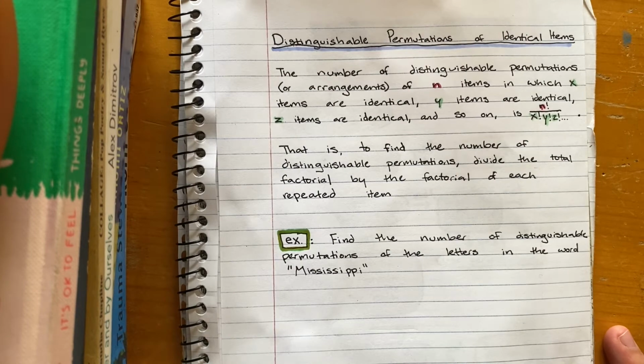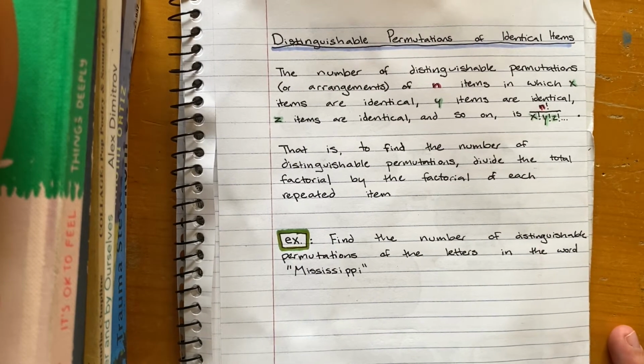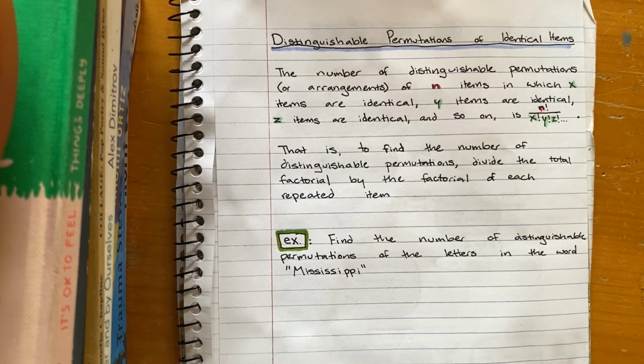This next section is about distinguishable permutations of identical items. So basically it's pretty similar to the last couple of problems, but if two of the items that you're trying to choose from look identical, it's going to be hard to figure out which one is in use. So this is what you would use if you have a question that uses identical items.